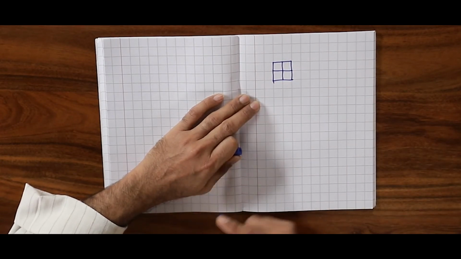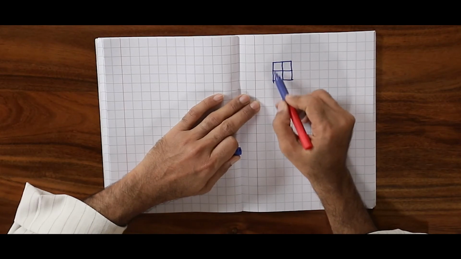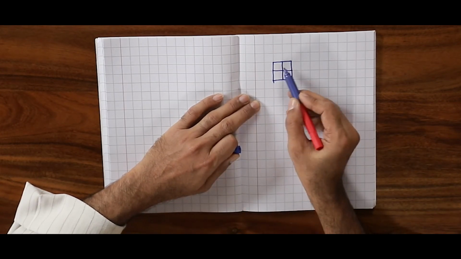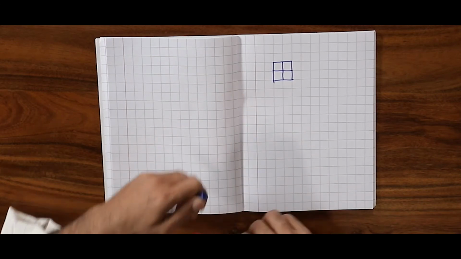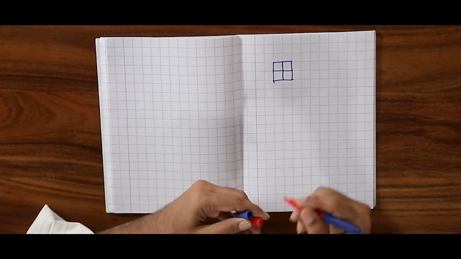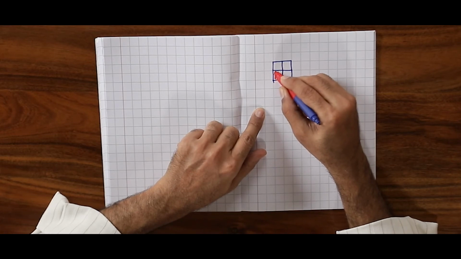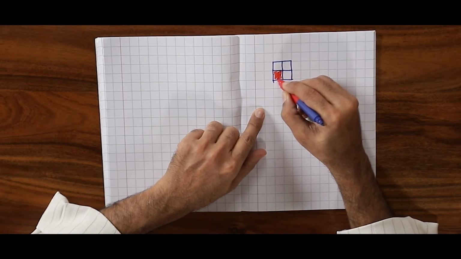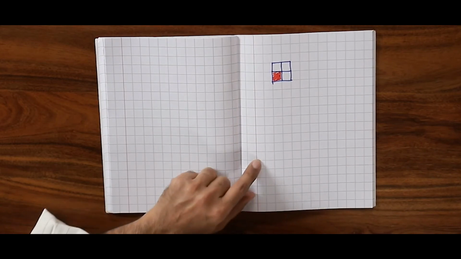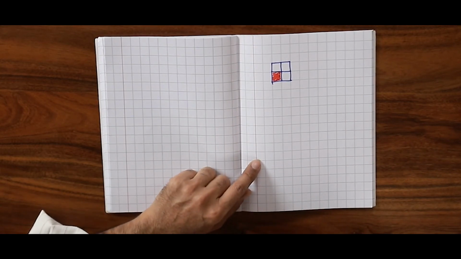Boundaries to these four squares, meaning these four squares have a blue boundary around them. Now, I will color one of the four squares with red. So, tell me how many squares have red color?